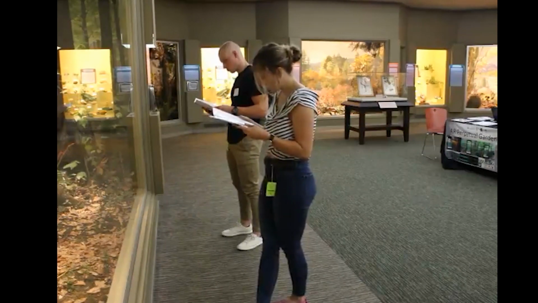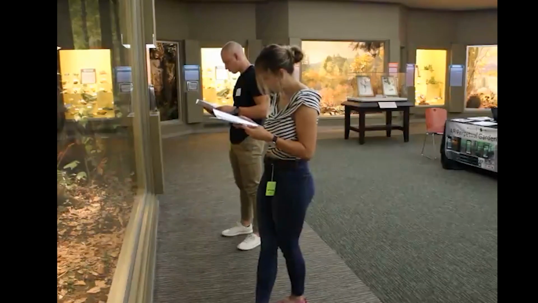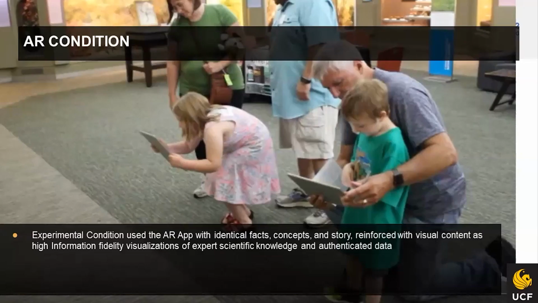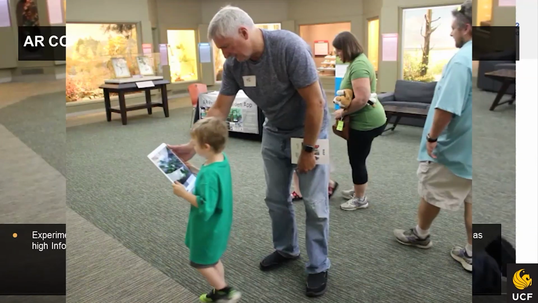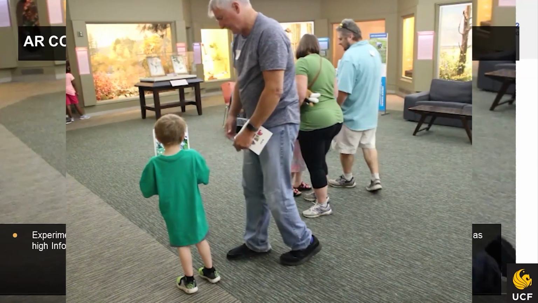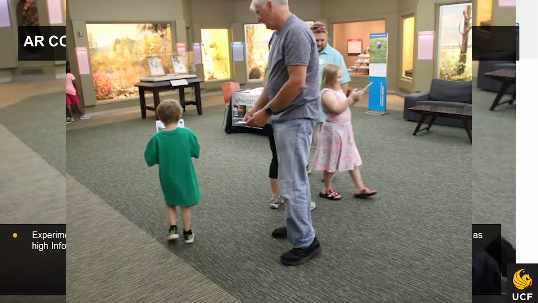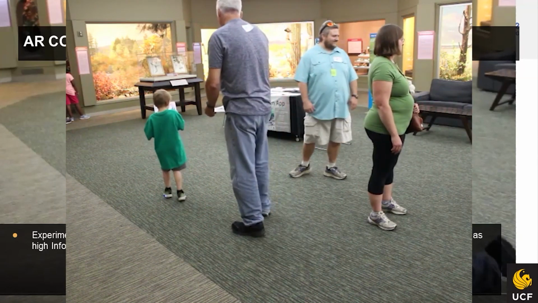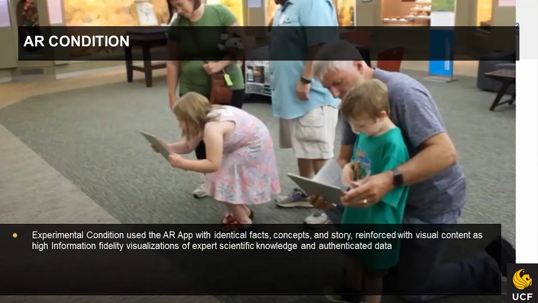So that held constant that variable, reducing the confounding variables, right? You only want to modify one variable in a research design. So it was AR or no AR, but everything else was equal. And in the experimental condition, people were literally dragging their parents or grandparents around the gallery floor and saying ooh and ah and skipping around. It was adorable.